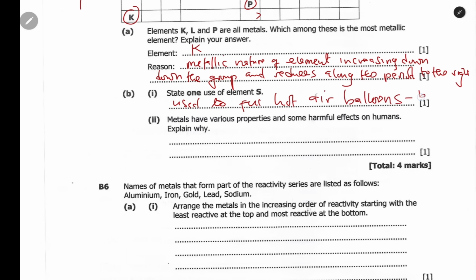And the reason is because it is less dense than air. I've written this not to be part of the answer, but in case you meet such a question, the answer just needed to end on it, because it is used to fill hot air balloons. Okay.